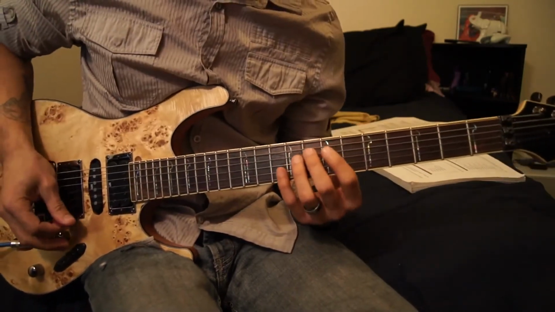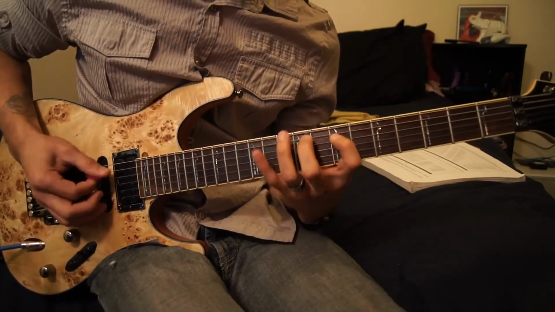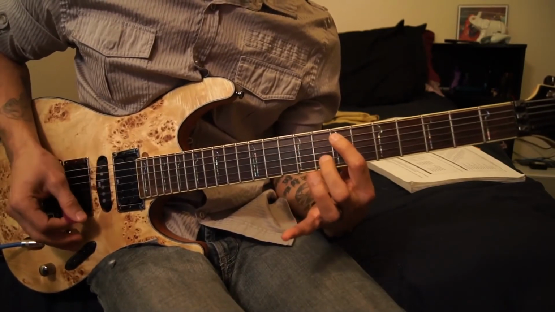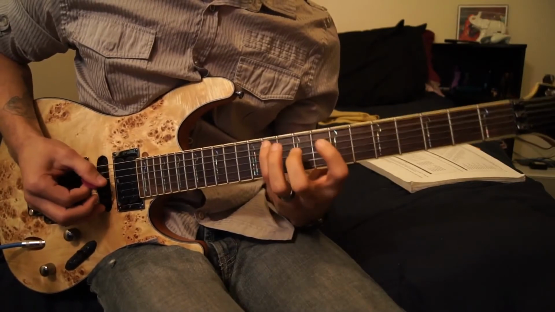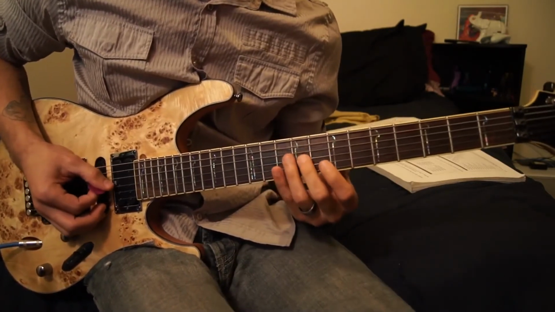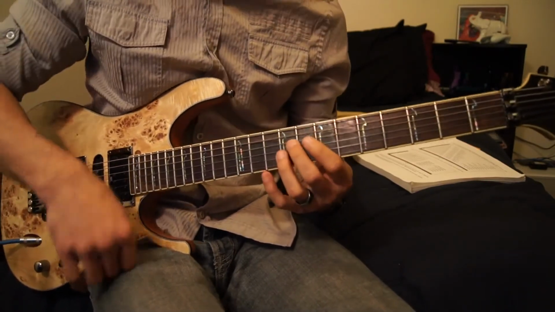So let's go starting from E. This is our first note. Every other note we have 1, 3, 5, and then our octave. It's very, very simple.